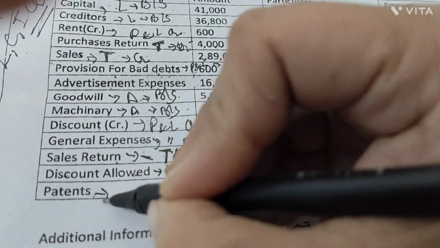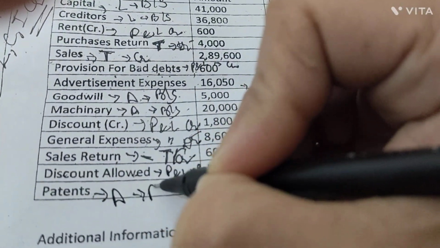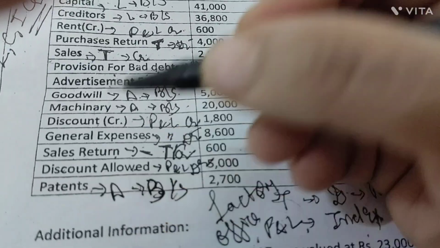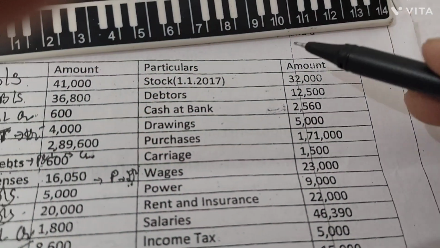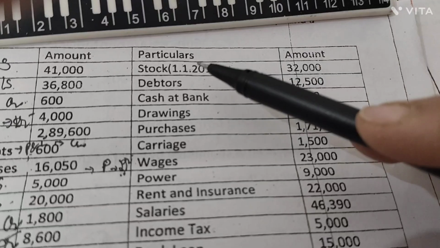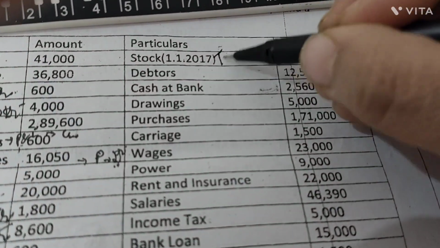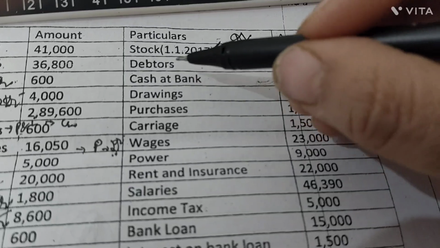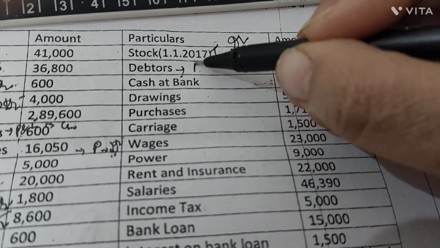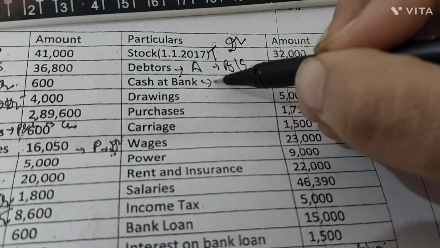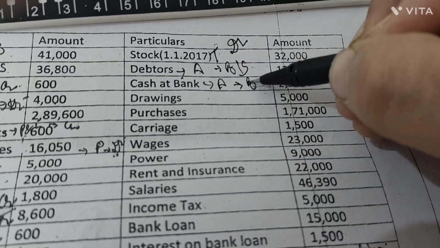Patents are assets, so they would be taken to the balance sheet. These are intangible assets, so they go to your balance sheet. Then is the opening stock, because it is 1st January or 1st of April, so it is opening stock, and it will go to your trading account debit side. Then debtors, they are your asset, it will be taken to your balance sheet. Cash at bank is also an asset, and will be taken to your balance sheet.